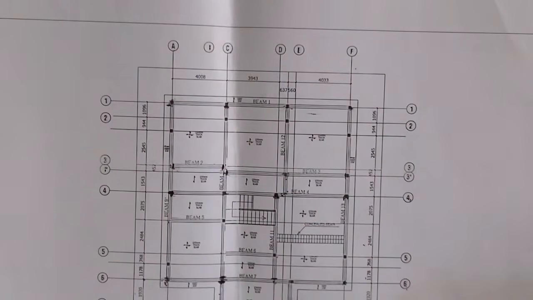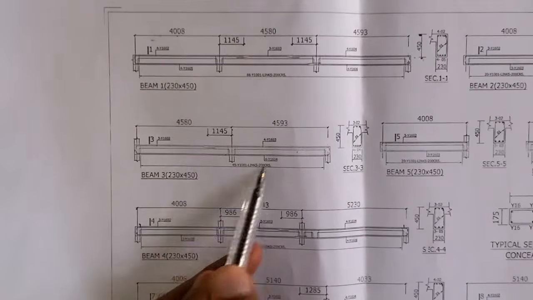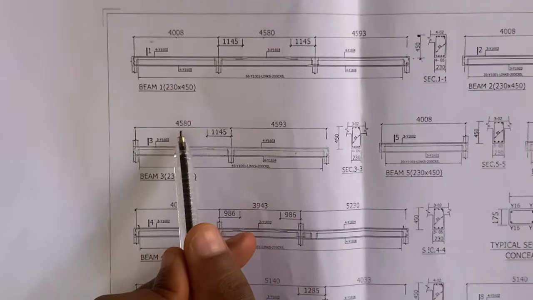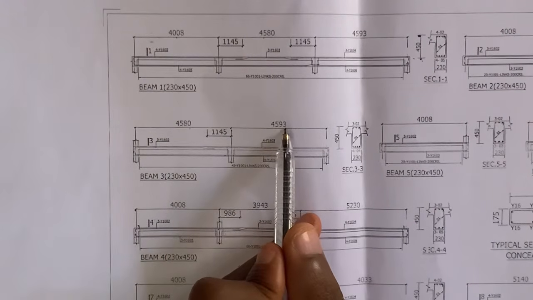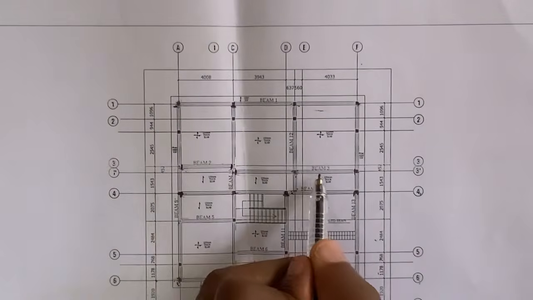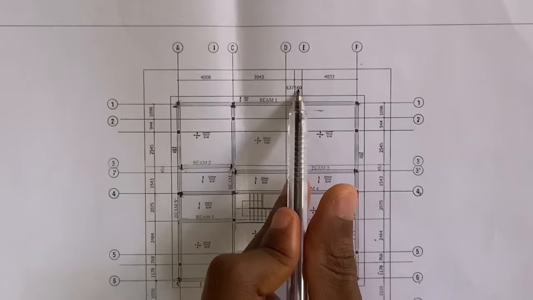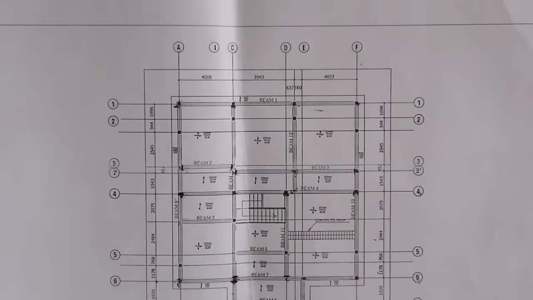So let's measure. If you look at your beam 3, you can see this is what you have in our beam 3, right? Our beam 3 has 2 dimensions here, 4,580 and 4,593, meaning that if you add these 2 dimensions together, 560 plus 4,033, you are going to be having 4,593.